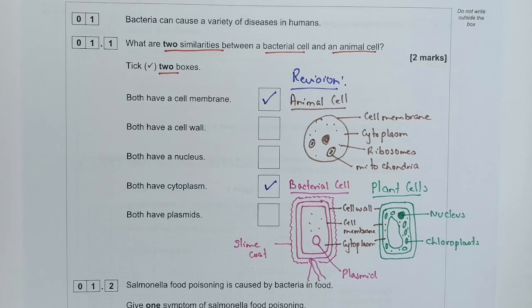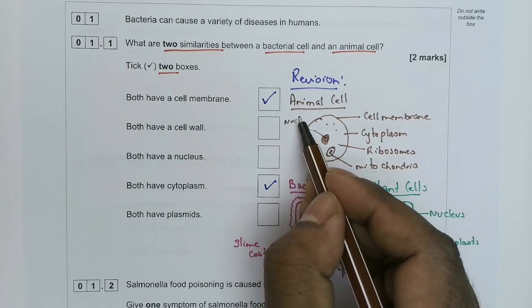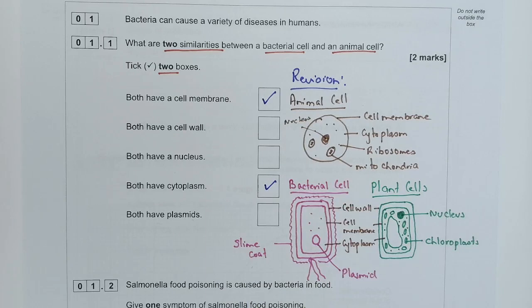So here I have drawn an animal cell, a bacterial cell, and a plant cell. An animal cell has a cell membrane, cytoplasm, ribosomes, mitochondria, and the nucleus as well. That is the nucleus in the center.